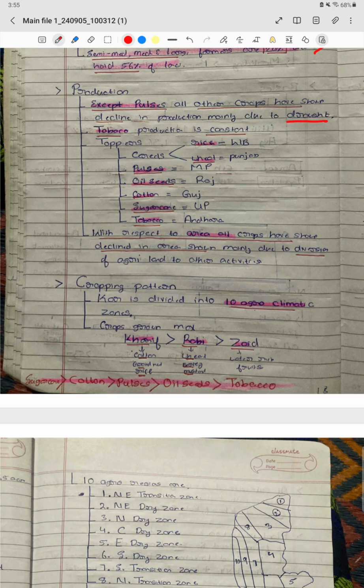And so all the agricultural products will show a decline in the production value, except one: pulses have not shown any decline, they have actually increased. The product that has remained constant is tobacco cultivation. So this has remained constant and pulses have increased.